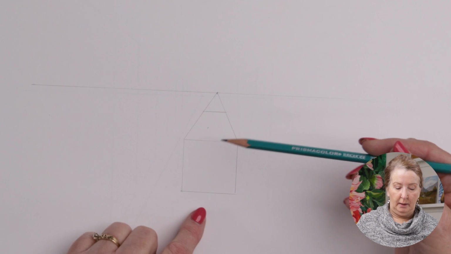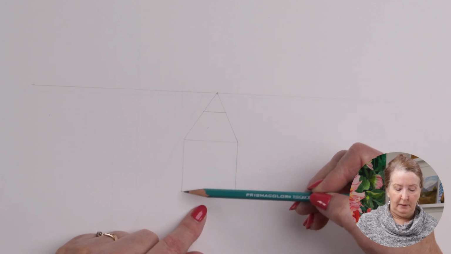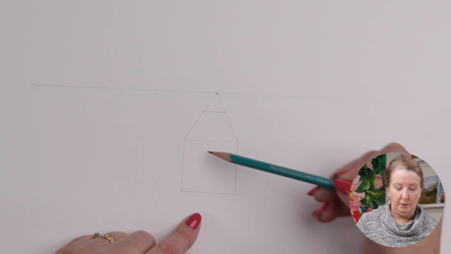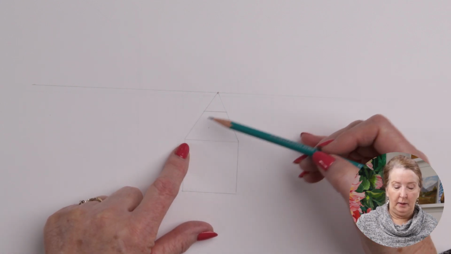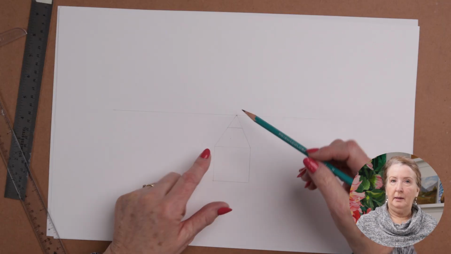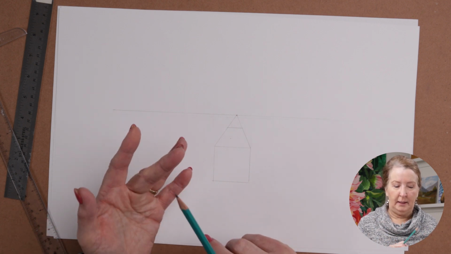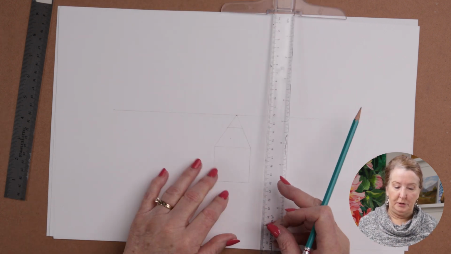So here on this box, we have completely vertical lines, completely horizontal lines here and here, and these angled lines are going off to the vanishing point. So angled lines, horizontal lines, or off into the vanishing point.